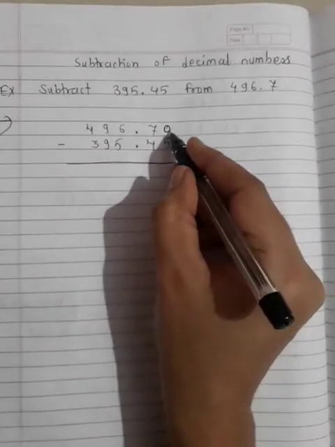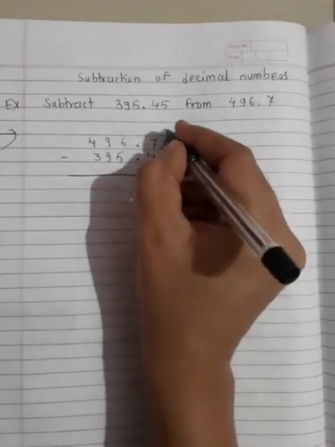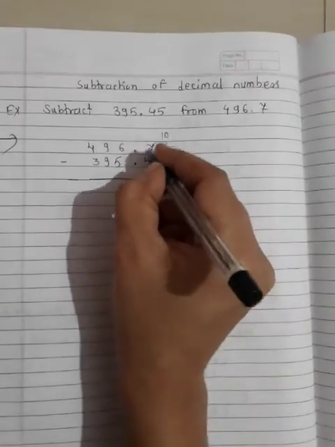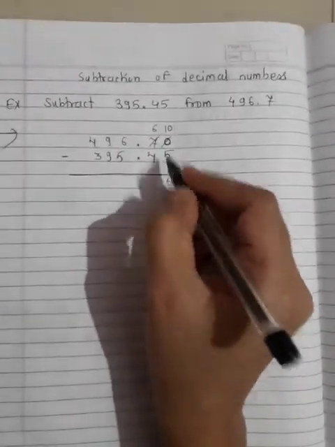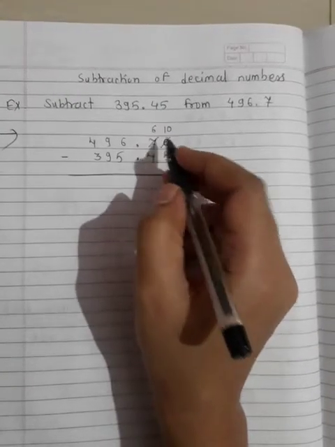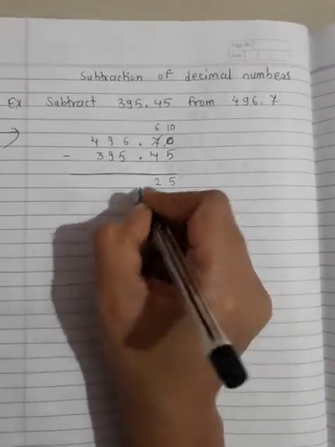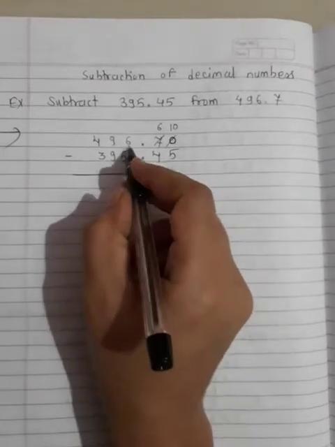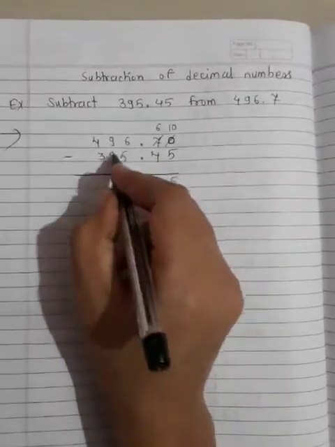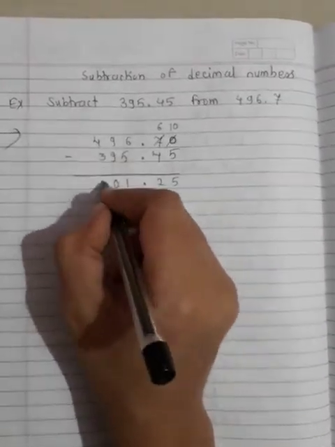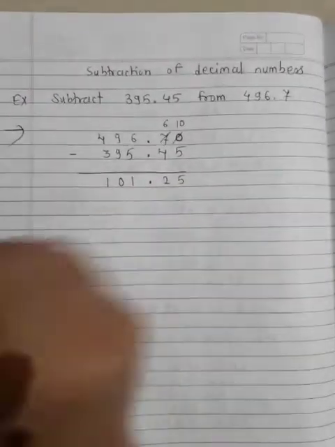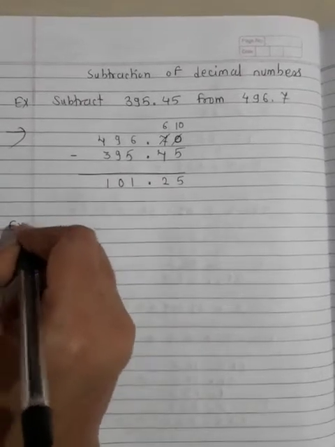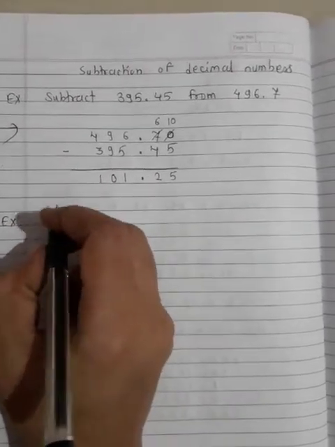Here 5 is greater than 0, so we make it 10, and therefore here we get 6. So 10 minus 5 gives 5, 6 minus 4 gives you 2. Put the point. Now 6 minus 5 gives you 1, 9 minus 9 gives you 0, 4 minus 3 gives you 1. So our answer is 101.25.